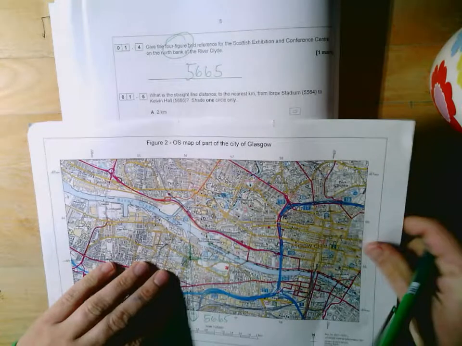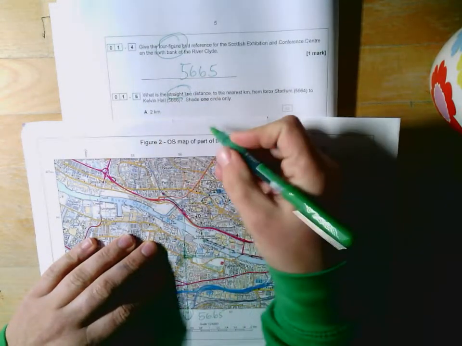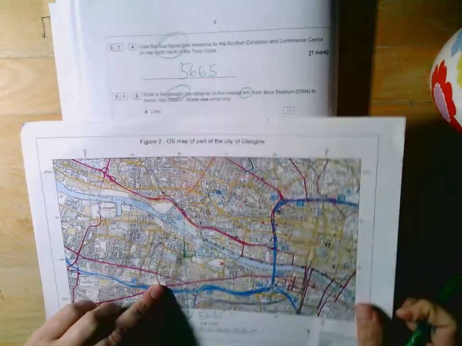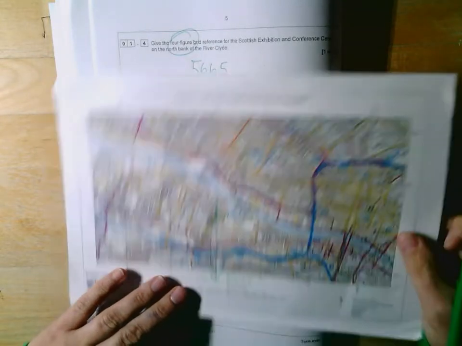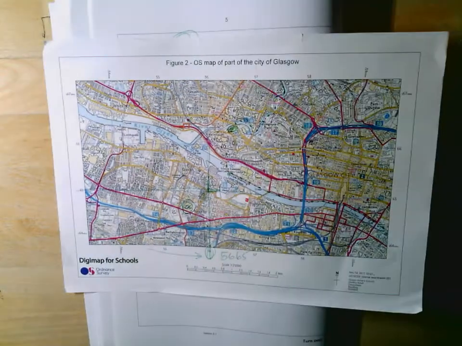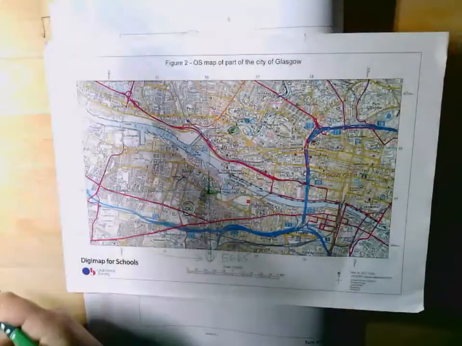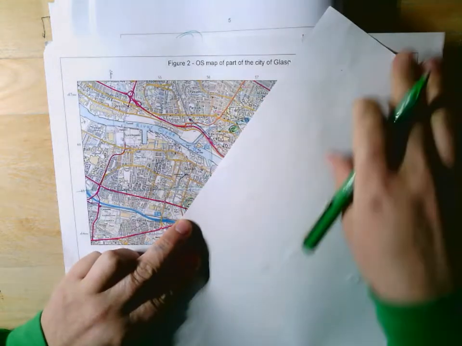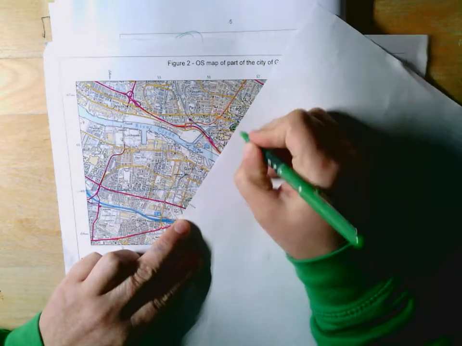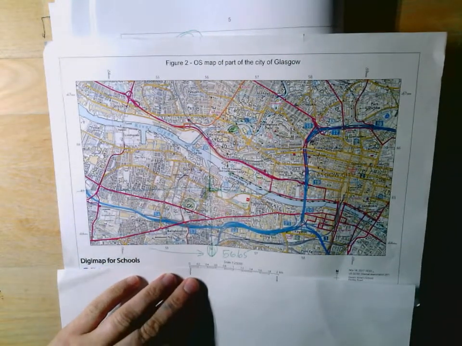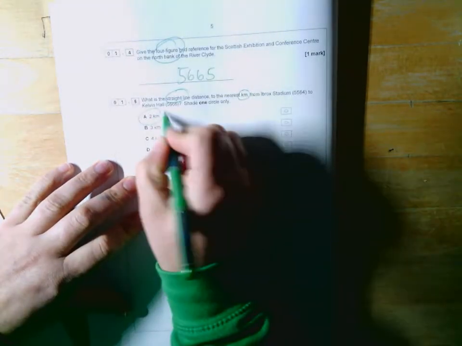Okay, what is the straight line distance to the nearest kilometre? So they just want a whole kilometre of this, from Ibrox to Calvin Hall. Well, you have to use the grid references to find this. So Ibrox is here and Calvin Hall is here. So then you need to grab your rough piece of paper, lie it on the map, middle of Ibrox to the middle of Calvin Hall, mark it off on your piece of paper, go down to the scale, and we can see that the nearest kilometre is 2. So if we look over at the choices, we've got 2 kilometres, so the right answer was A.